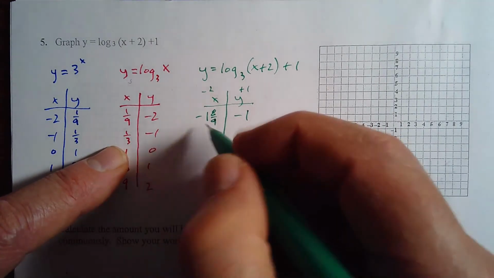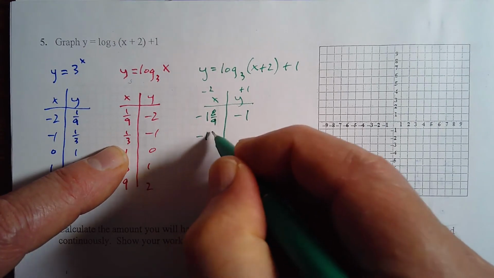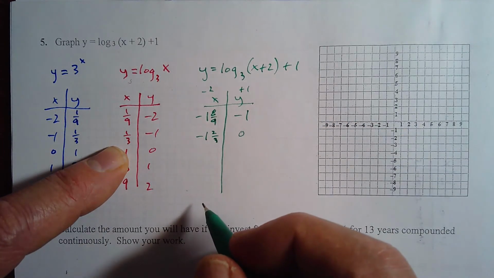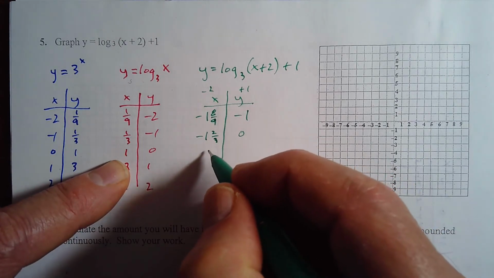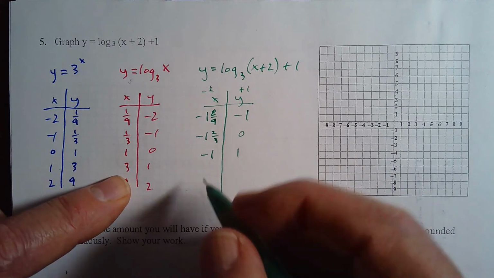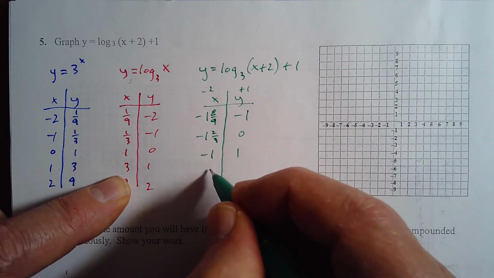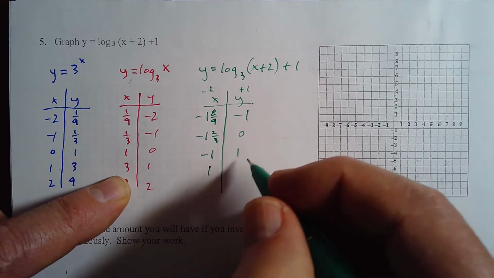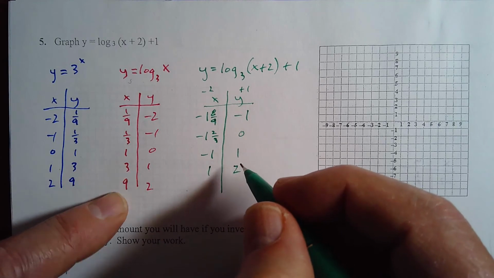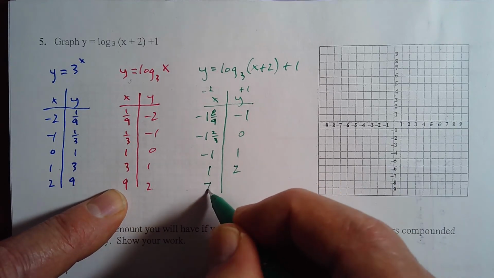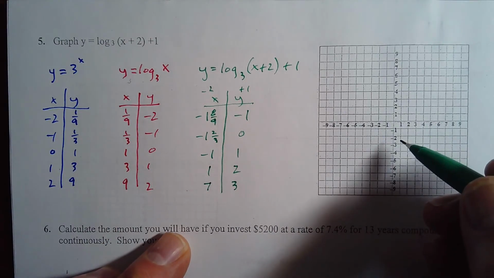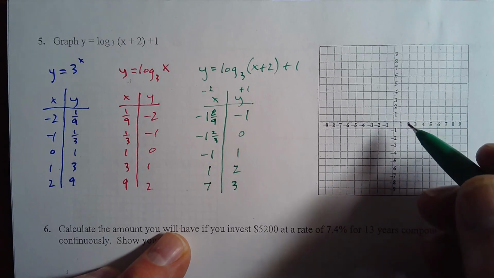Now if I subtract 2 from 1/3, I get -1 and 2/3. And I get a 0 for my y. Now if I subtract 2 from 1, I get -1 and 1 for my y. Subtract 2 from 3, I get 1. And add 1 to 1, I get 2. And the last one here, subtract 2 from 9, I get 7 and a 3. And I'm just going to graph this final result on this one, otherwise it gets a little busy.